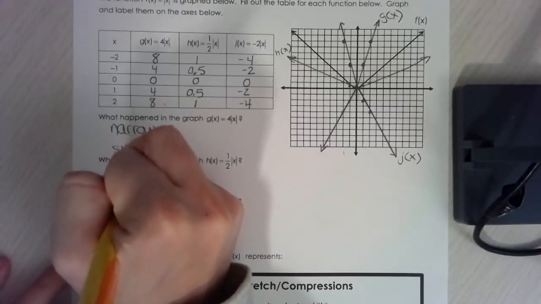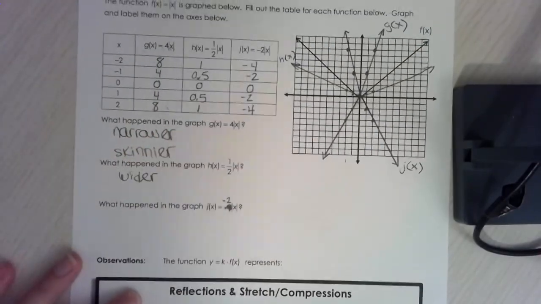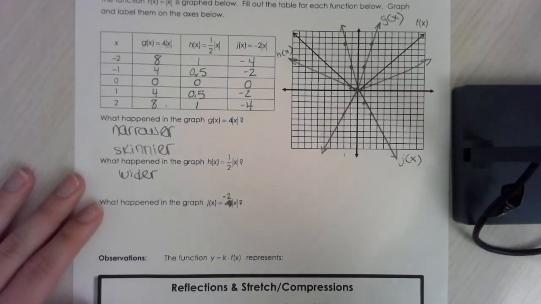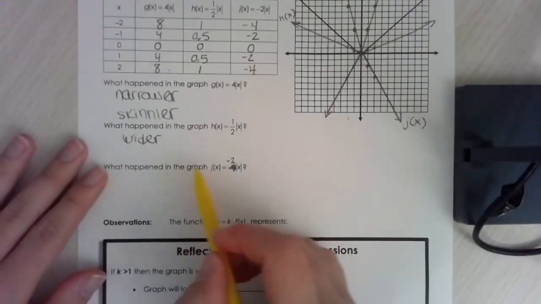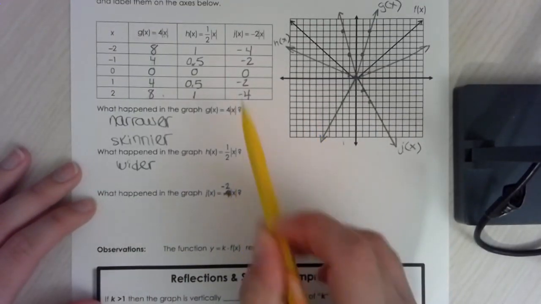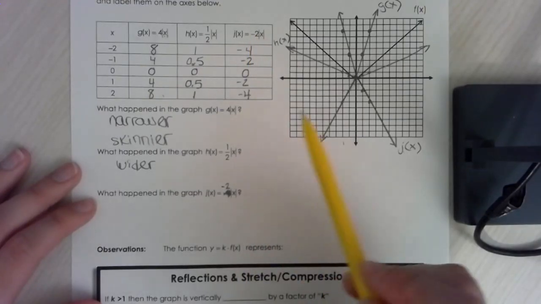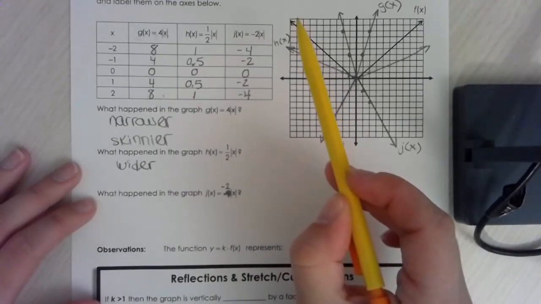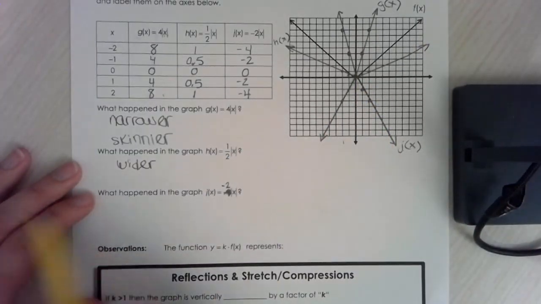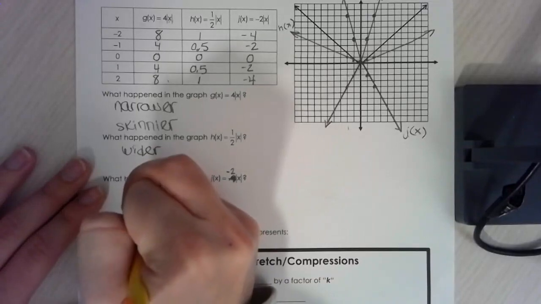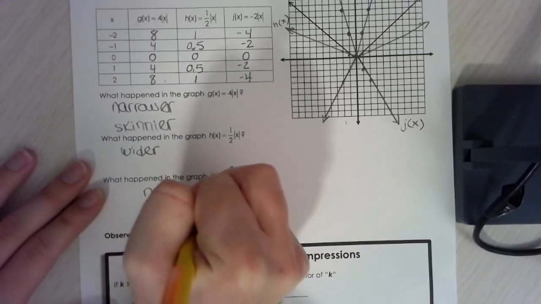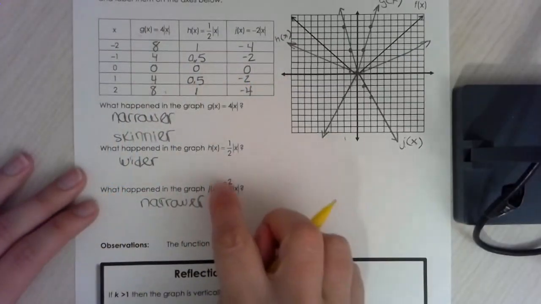Good, so maybe you said it got wider, kind of like pushed down almost, something along those lines. And then the last one, kind of a couple things happened to j of x when we had this -2. How would you put into words what happened between this original one and this one right here? Good, so it also did get a little narrower. Not as narrow as g of x, but it did get a little bit narrower.